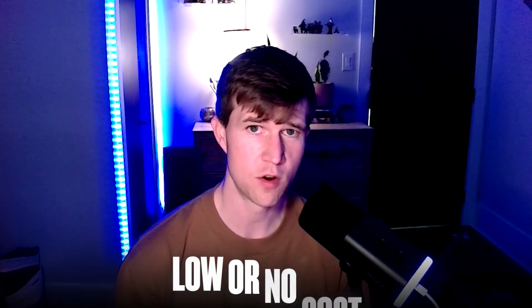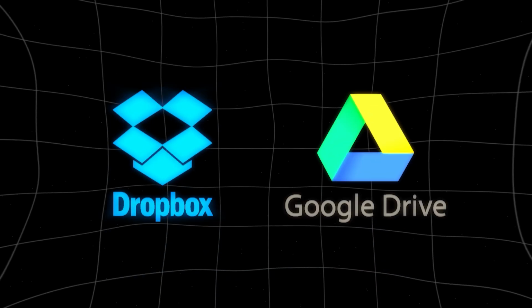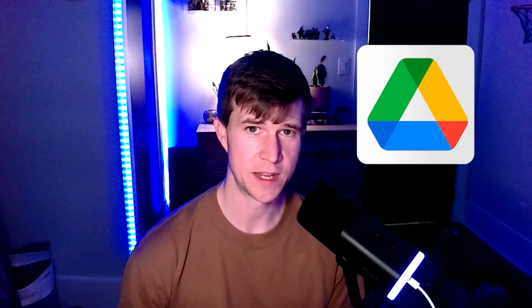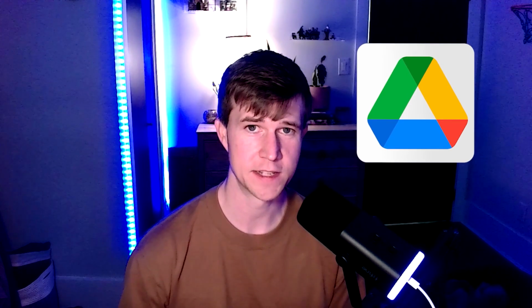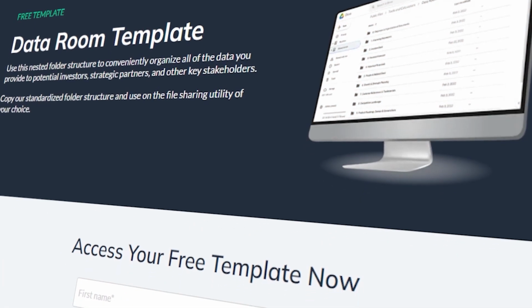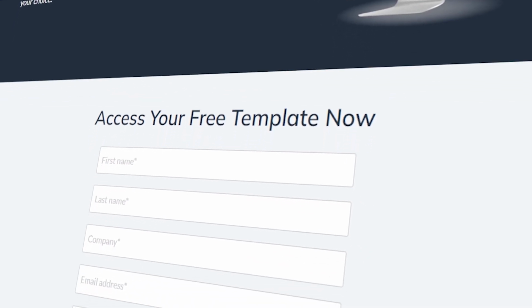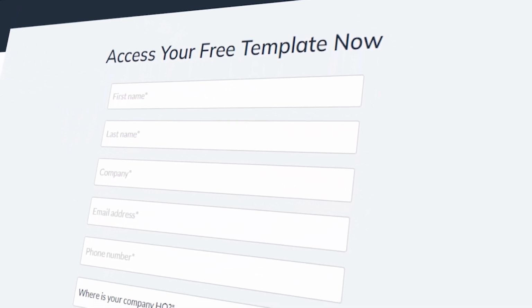So if you are on a budget, I highly recommend that you use something that is low or no cost. And this can be Dropbox or Google Drive. So we at Forecaster use Google Drive just because we use it for pretty much everything within the organization. And if you go to forecaster.co/templates, we actually have a Google Drive template that you can download completely for free. All that we ask for is an email.